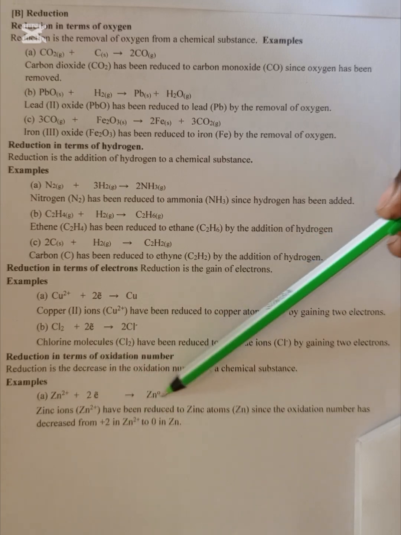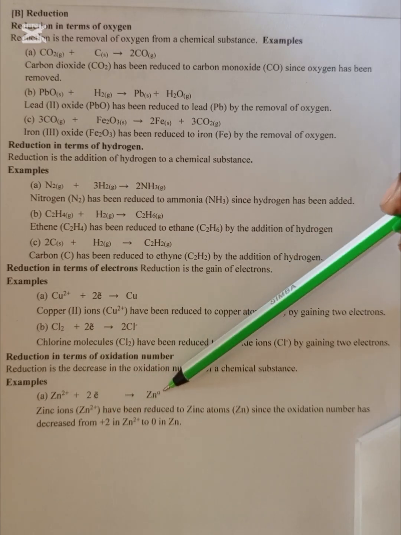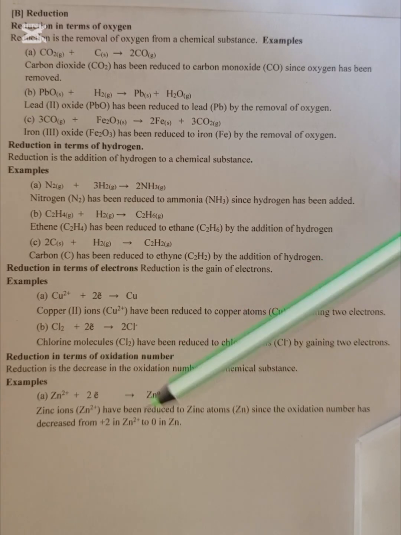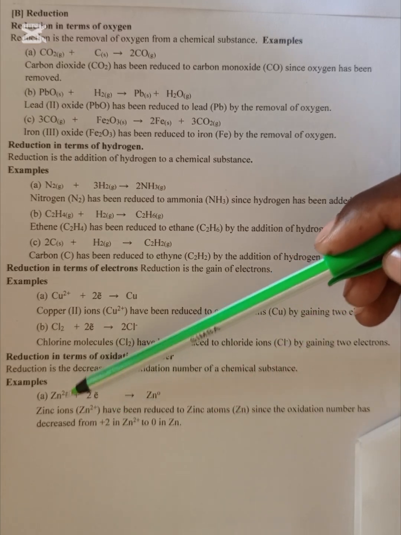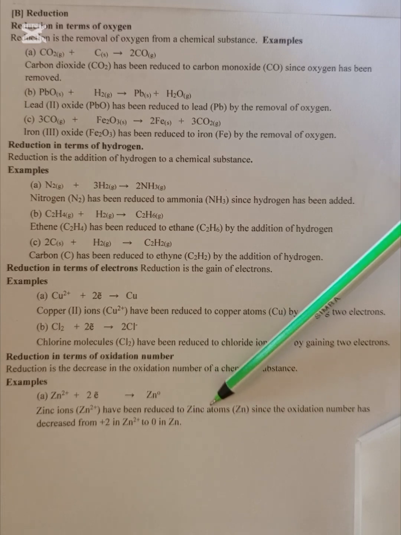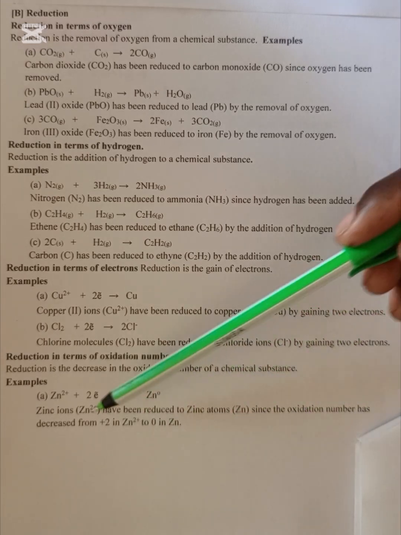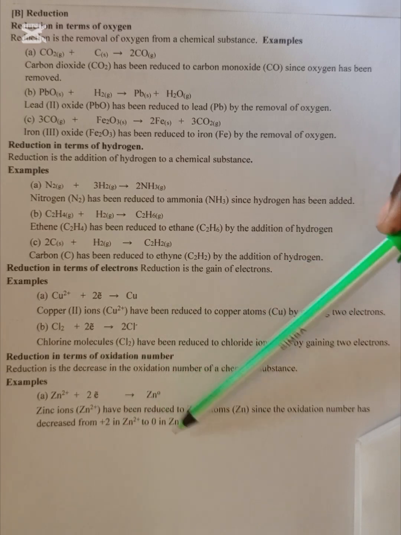But if you look at the right side of the equation, it has moved from 2 plus to 0. So there's a decrease in the oxidation number, and that is what you call a reduction. We say that zinc ions have been reduced to zinc atoms since the oxidation number has decreased from 2 plus to 0.